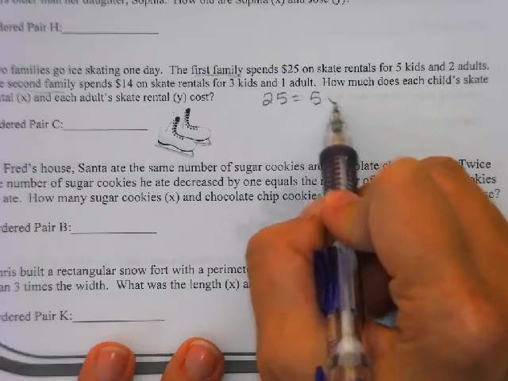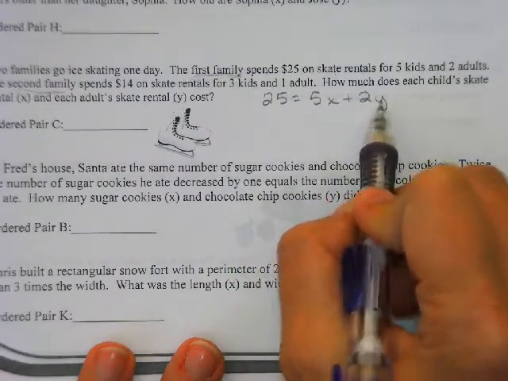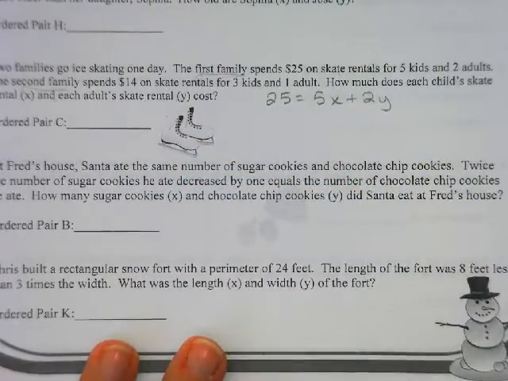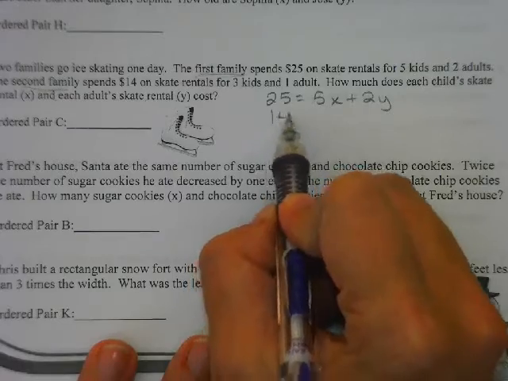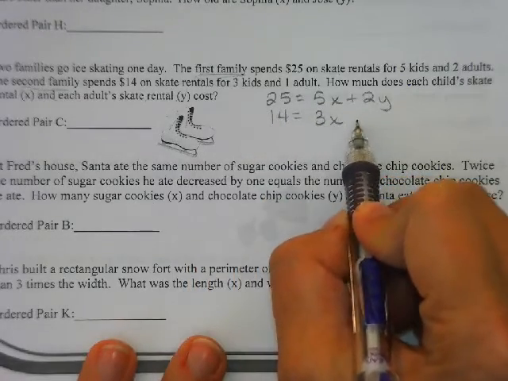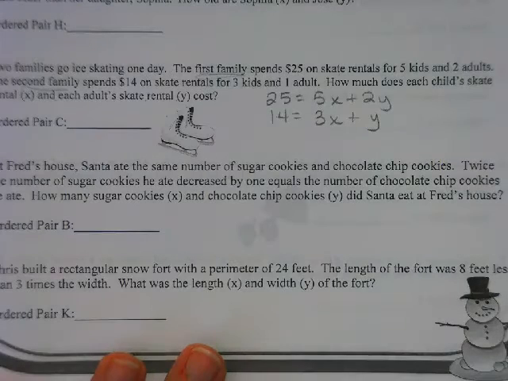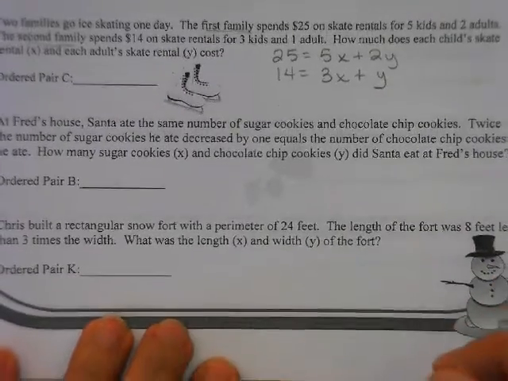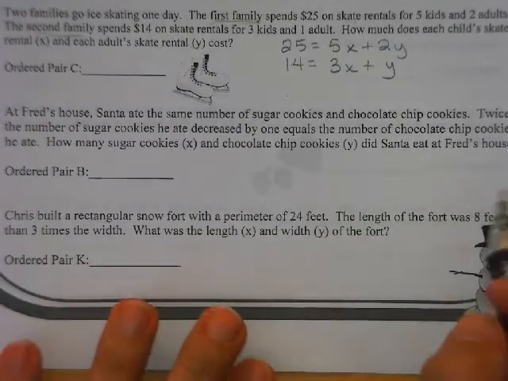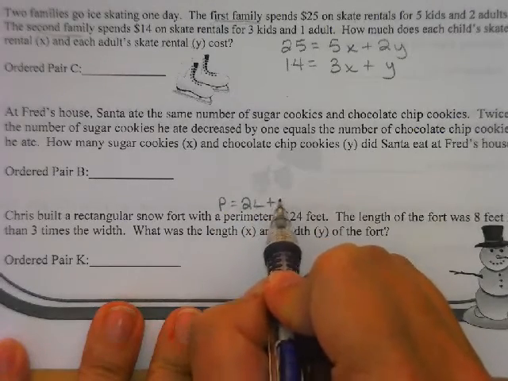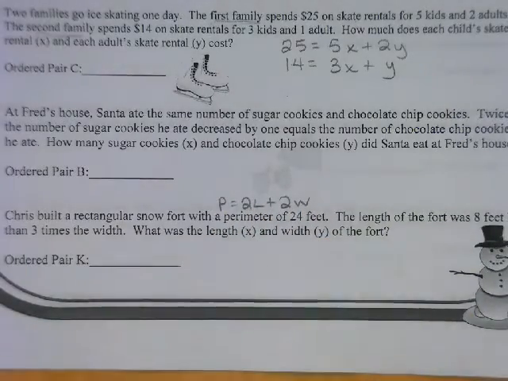25 equals 5x plus 2y. Now make sure you put the appropriate variable that they tell you, okay? What about for the second family? 14 equals 3x plus 1y. All right, and you can decide whatever method you want. Now, someone did mention number 15 earlier. Just keep in mind when you look at 15, Chris is building a snow fort. Yay, Chris. Perimeter is, in fact, 2L plus 2W, in case you forgot.